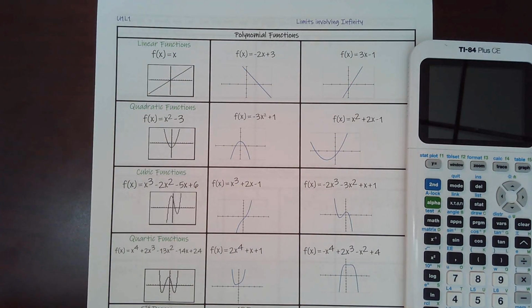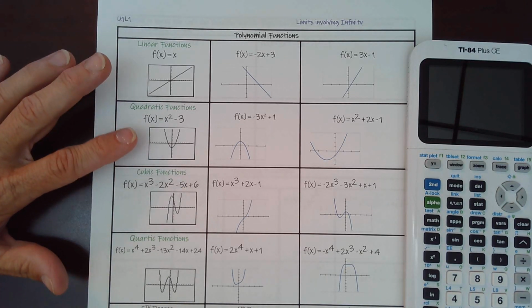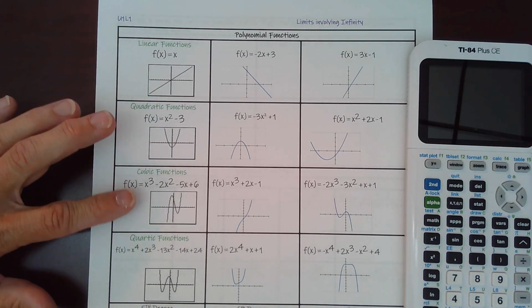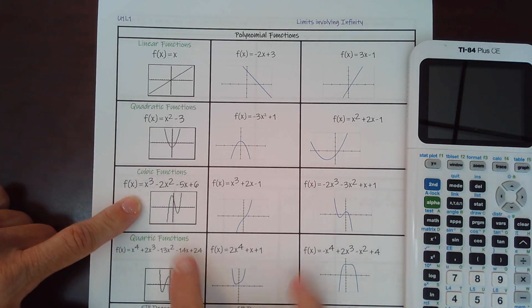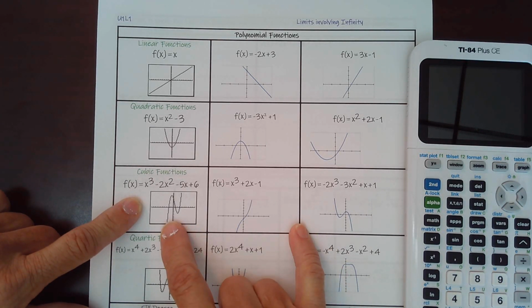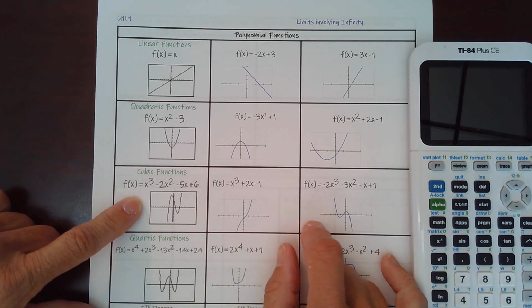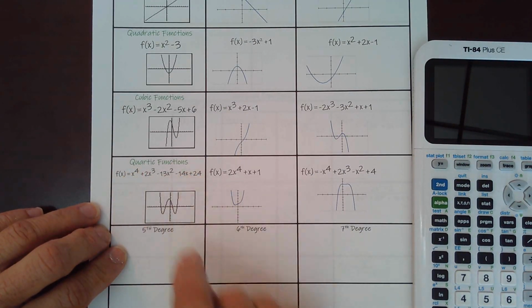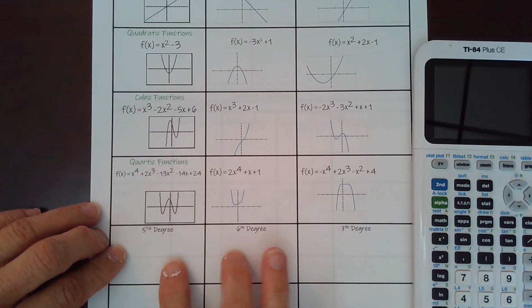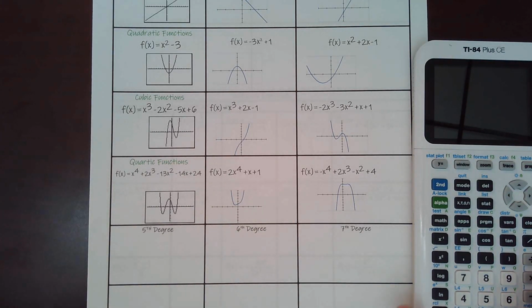form of an equation. Quadratic functions, we all know, have the shape of a parabola. Cubic functions behave in such a way where the graph will begin one way and end another, so it starts down and ends up. And then we have quartic functions, which are fourth degree functions. And then we'll talk about higher degree functions in just a little bit.